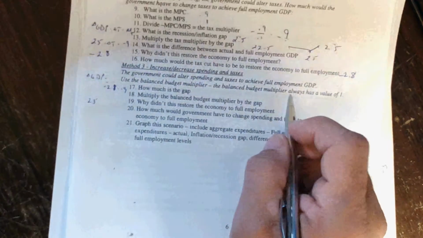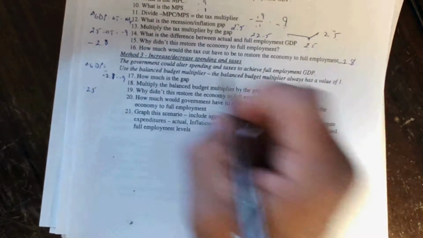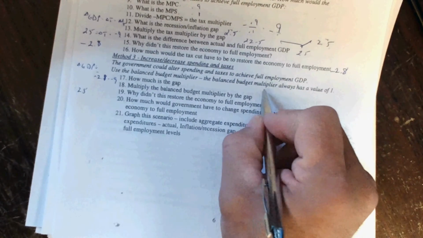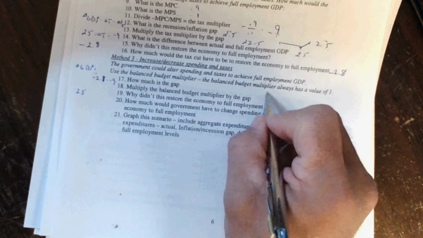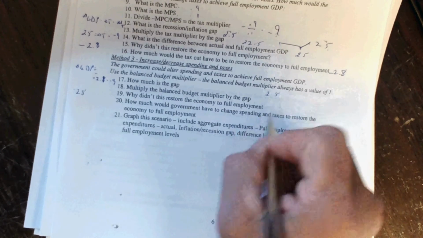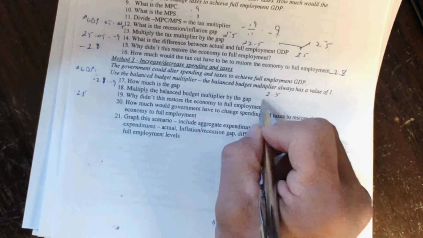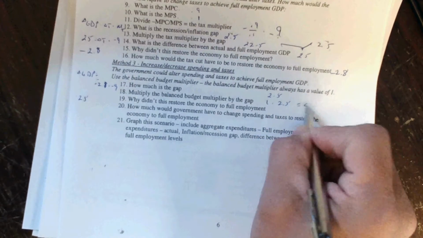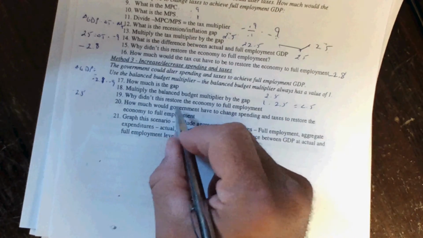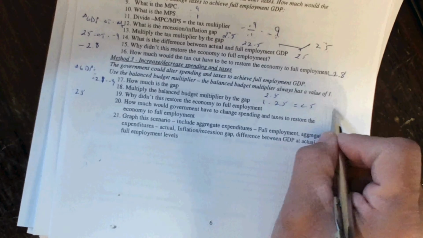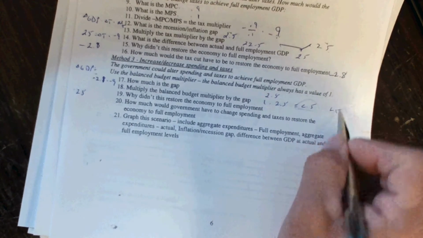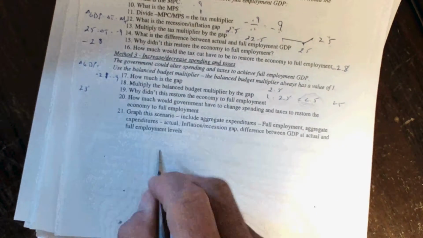Finally, if the Congress passes a balanced budget multiplier, how much will the government have to change spending? Well, let's find out. Okay, the amount of the gap again is 2.5. Multiply the balanced budget multiplier by the gap. 1 times 2.5 equals 2.5. Why didn't this restore the economy to full employment? We needed this change to be 25.